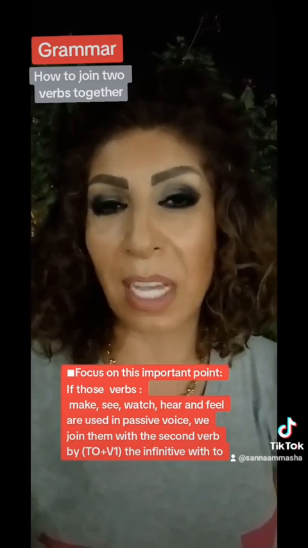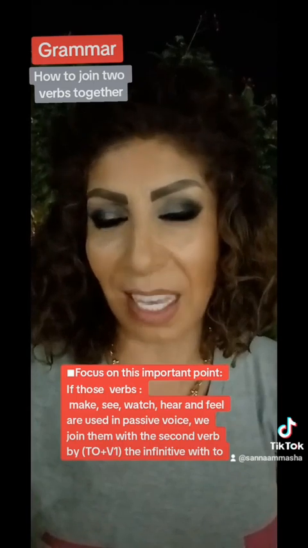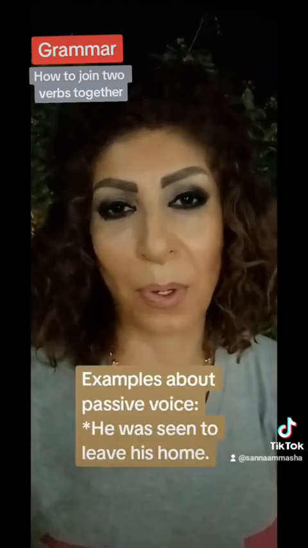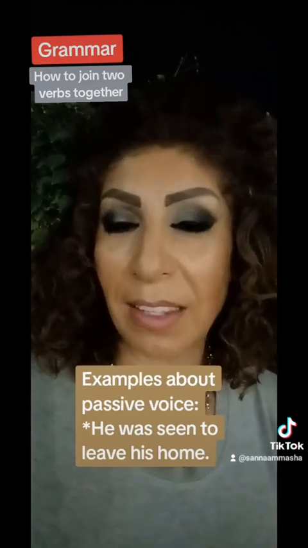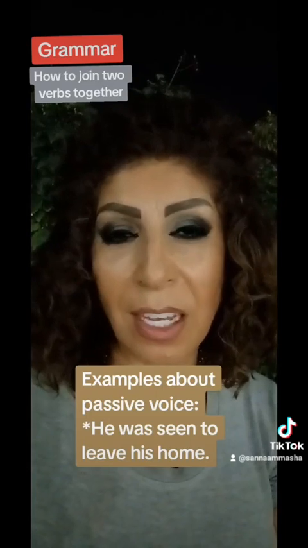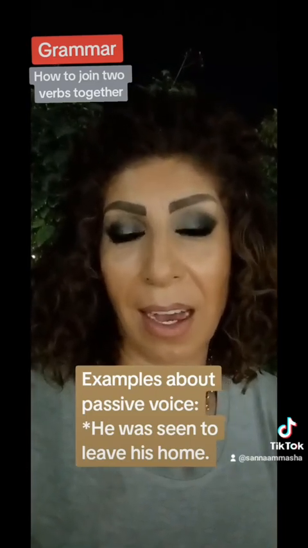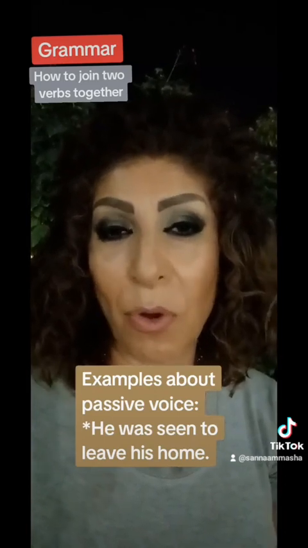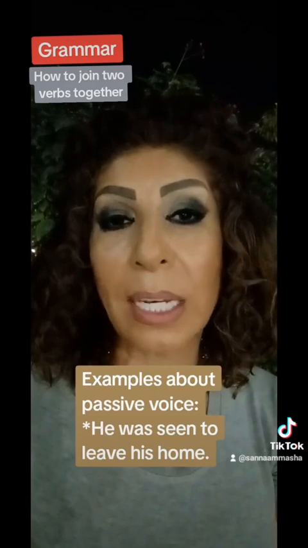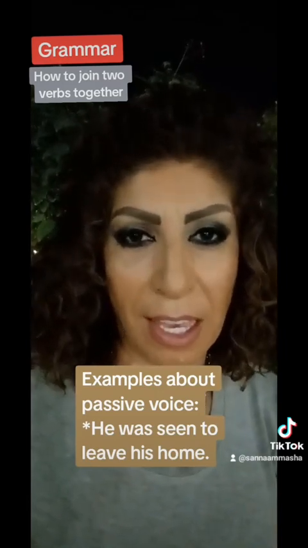I mean, we use infinitive with to with them if they are used in the passive voice. And here are some examples. If we take the verb see and we write it in the passive voice, look how we join the second verb in the to infinitive. For example, we could say he was seen to leave his house.